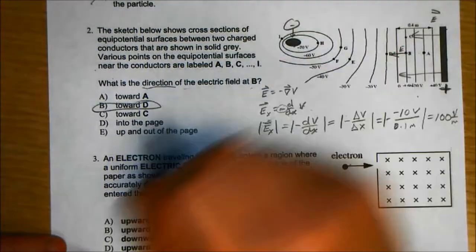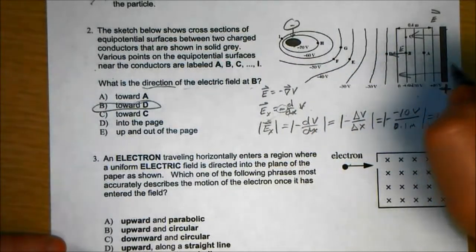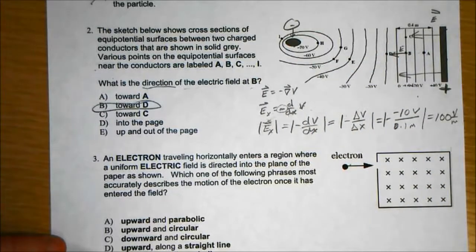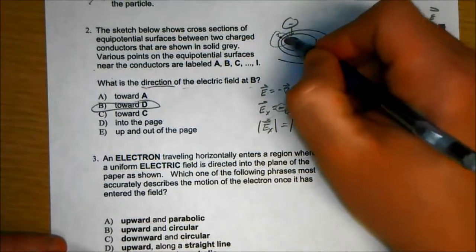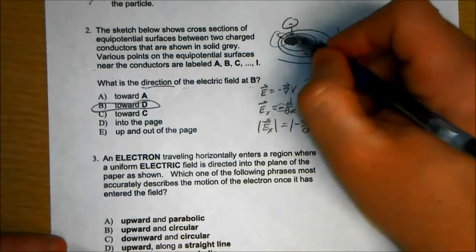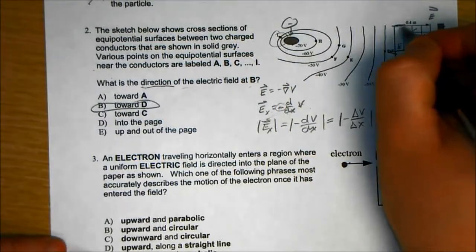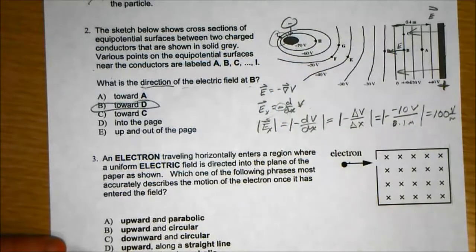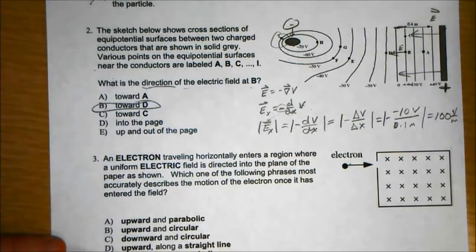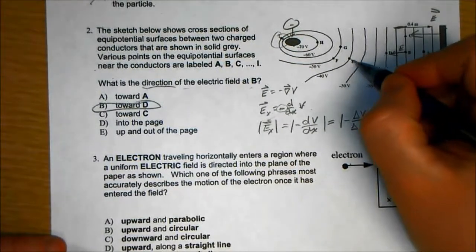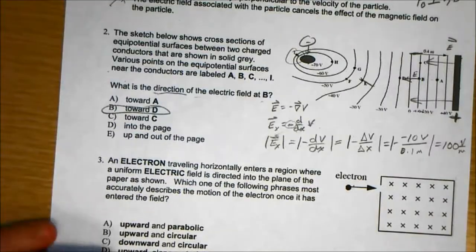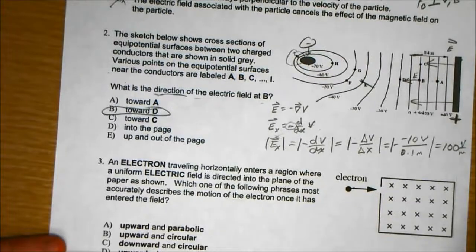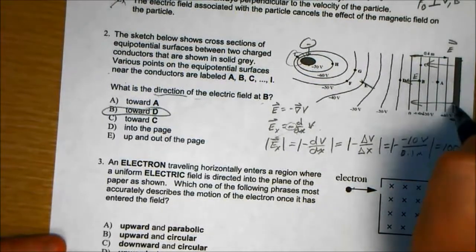If the question were to ask which of these labeled points has the greatest magnitude of the electric field, that's going to be I, because see how between every one of these lines is 10 volts. So this is 10 volts over a very tiny amount of space. If this is 0.1 meter, this is what, 0.02 meters, something like that. The electric field might be the weakest at, I don't know, maybe E, the largest distance between those two equipotential lines.